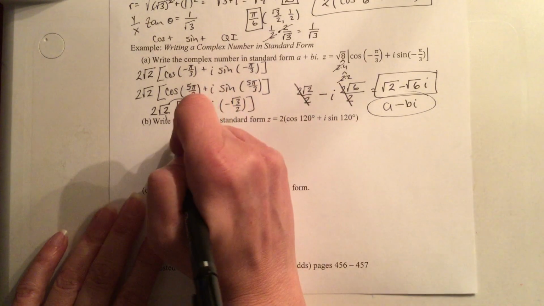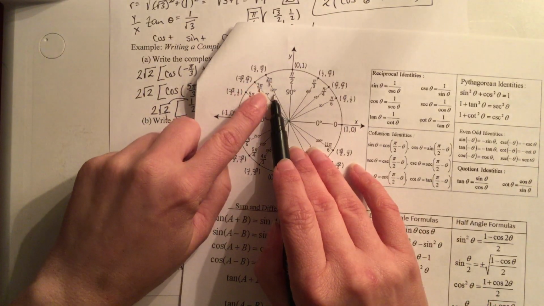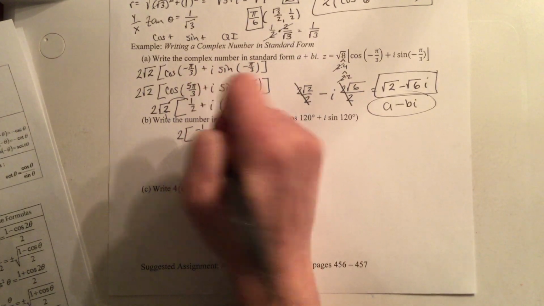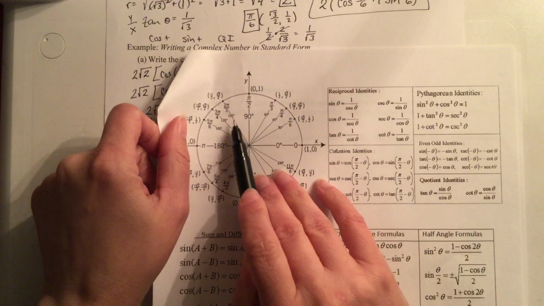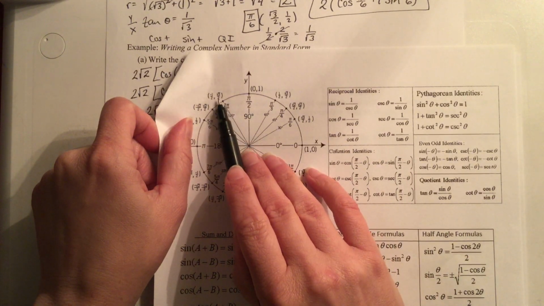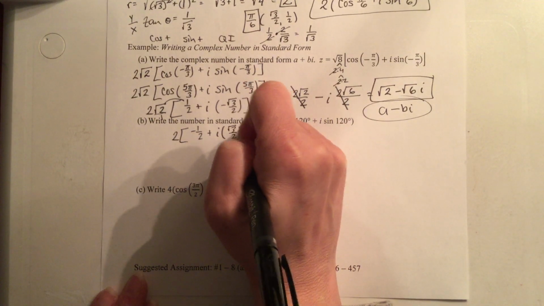The modulus is 2. The cosine of 120. So you go to your unit circle. 120, cosine is the x value. That is negative 1/2. Plus i, the sine of 120. The sine of 120 is the square root of 3 over 2.